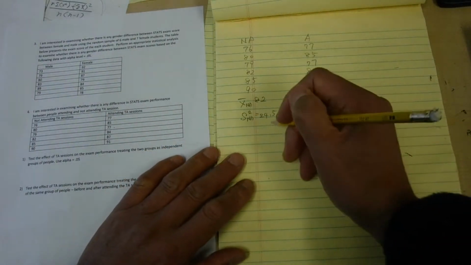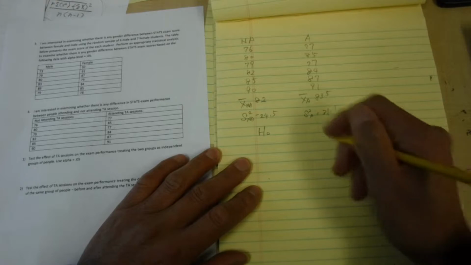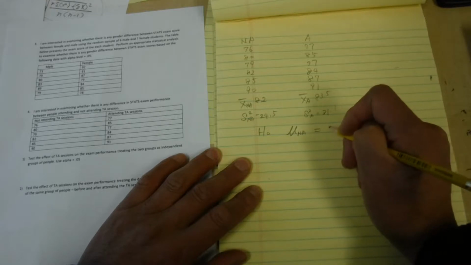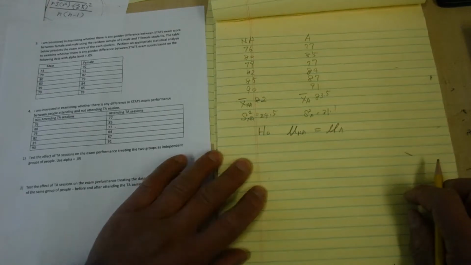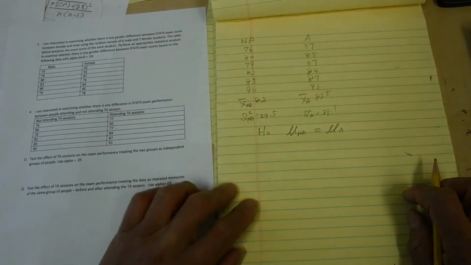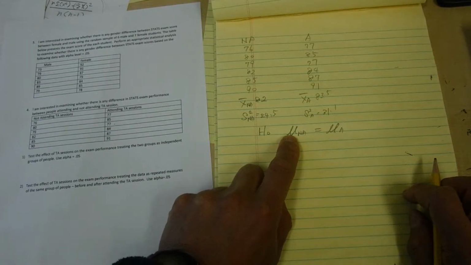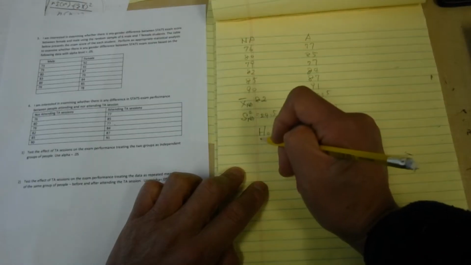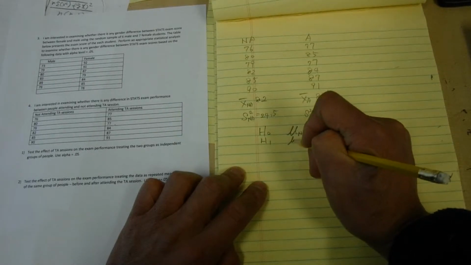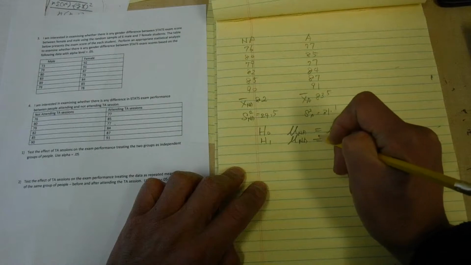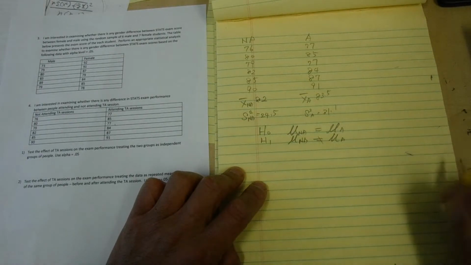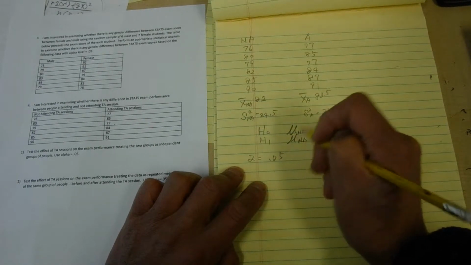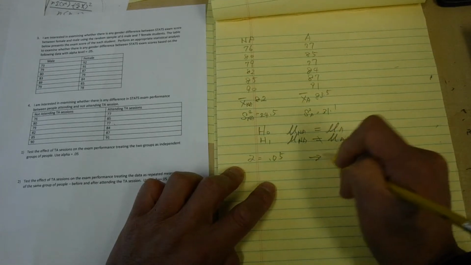So the null hypothesis is mu not attending equals mu attending. There is no difference in the mean between these two conditions. And again, note that we are testing the population mean based on the sample means. On the other hand, the alternative hypothesis is mu not attending is not equal to mu attending. And we are going to use alpha equal 0.05. And we have to figure out t critical.